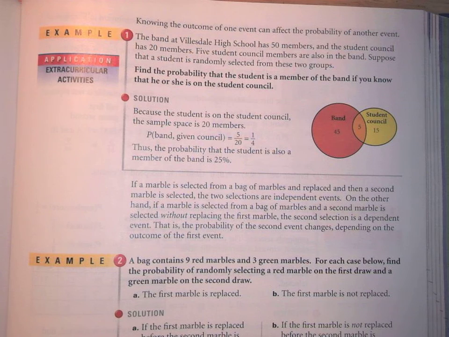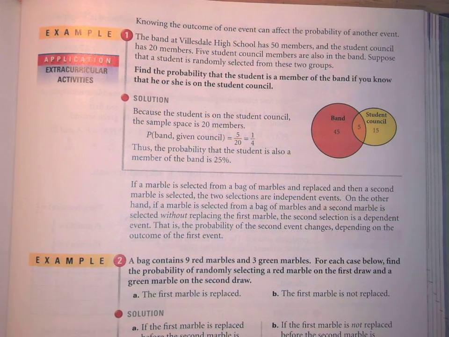The band at Vilsdale High School has 50 members, and the student council has 20 members. 5 student council members are also in band. Suppose that a student is randomly selected from these two groups.